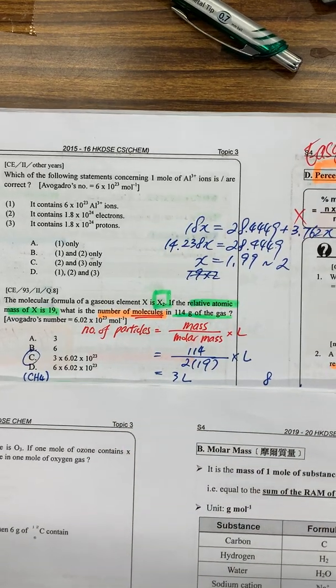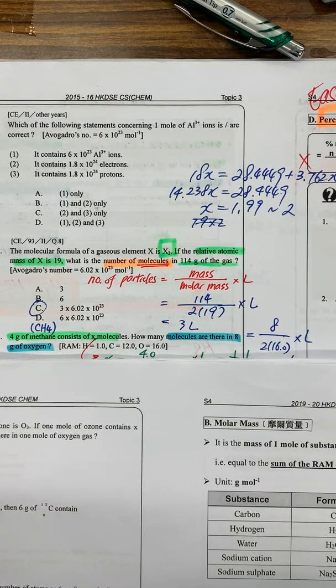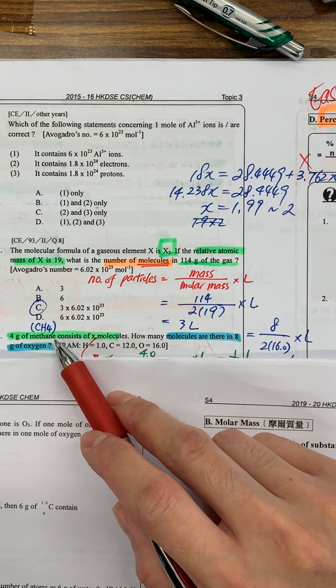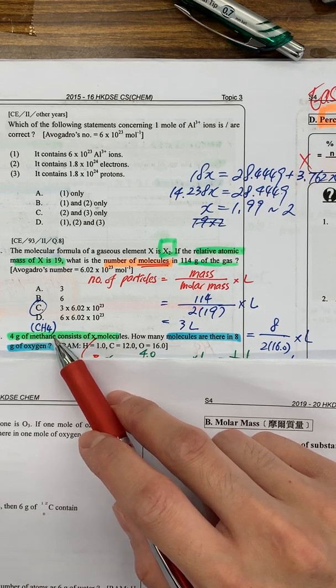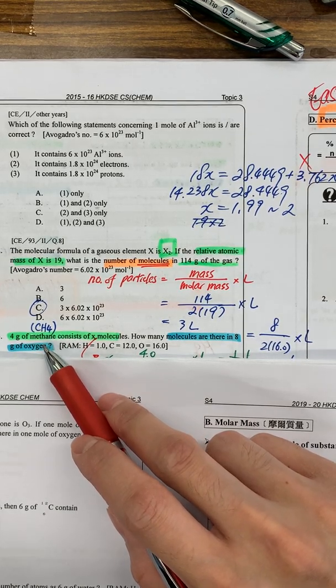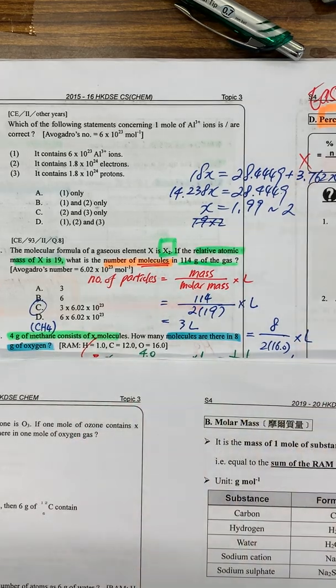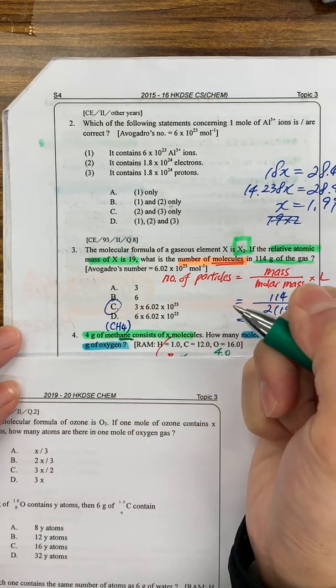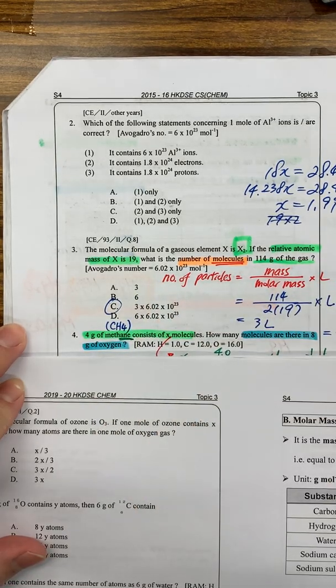Next. Question number 4. 4 grams of methane. Now you should be aware of some formulas of common hydrocarbons like methane, ethane. Maybe I didn't clarify, ANE only has single bonds between the C atoms.